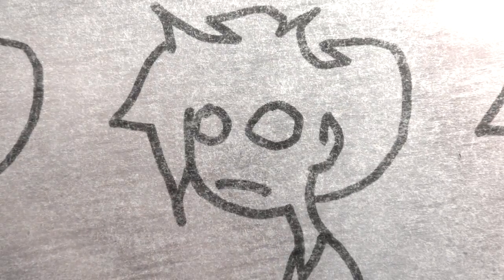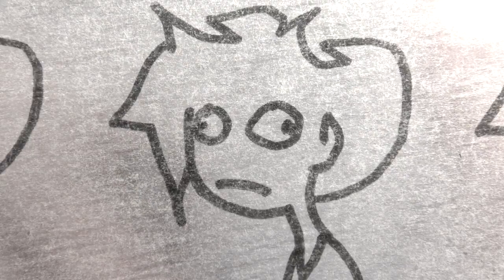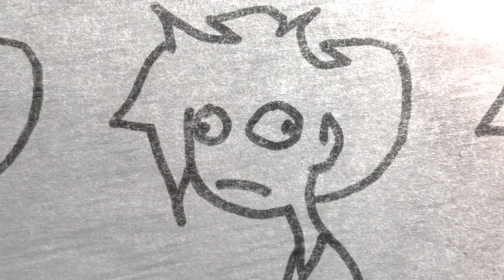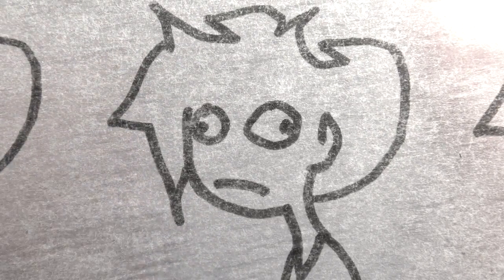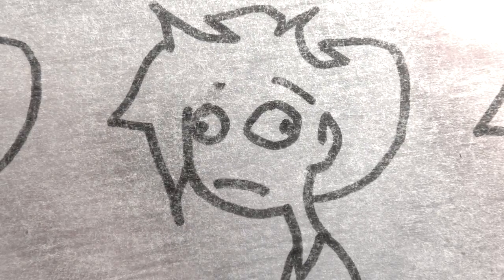And another one that I've been using a lot lately is if I want him to look really confused. So there, you'll take your pupils and you'll have them going in two directions. And if you want to make him more so, like that.